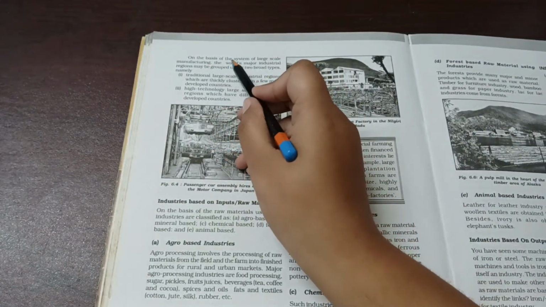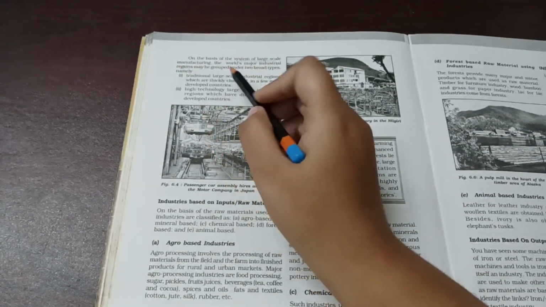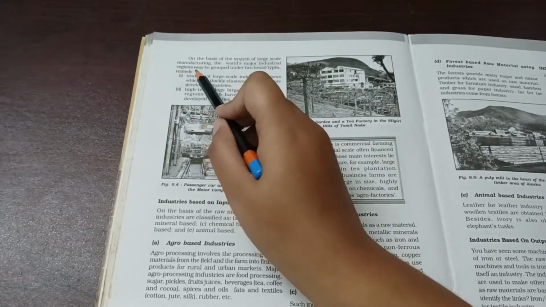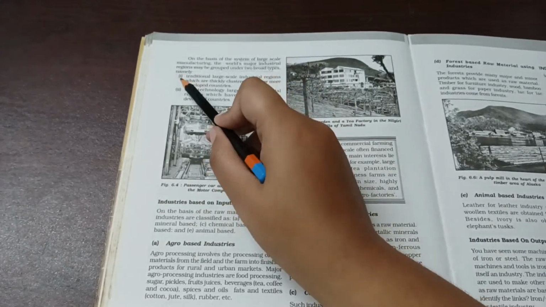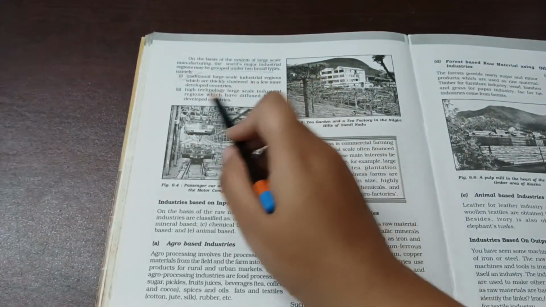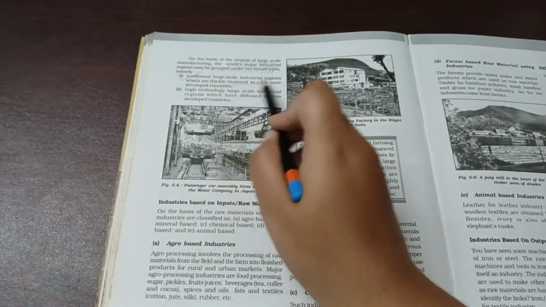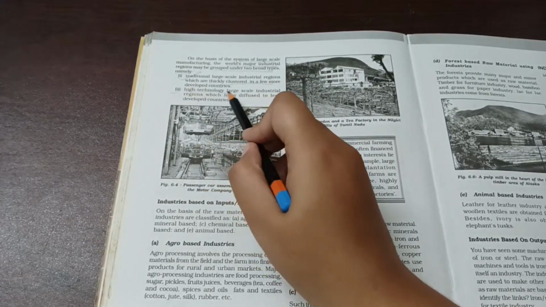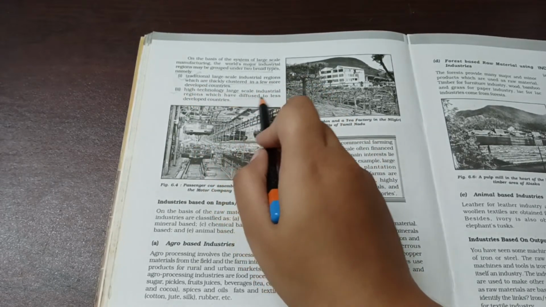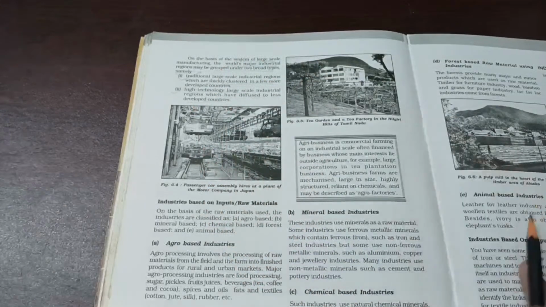On the basis of the system of large-scale manufacturing, the world's major industrial regions may be grouped under two broad types, namely traditional large-scale industrial regions, which are thickly clustered in a few more developed countries. Second, high-technology large-scale industrial regions, which have diffused to less developed countries.